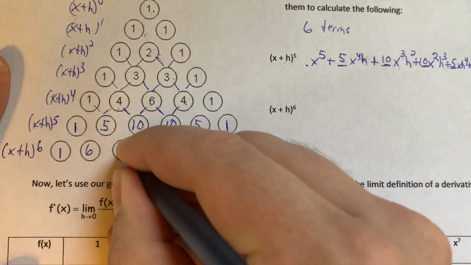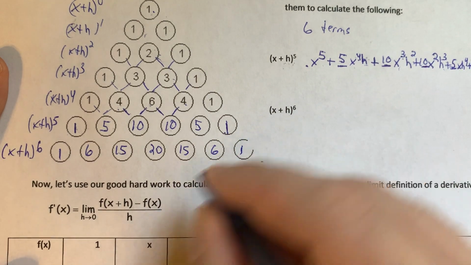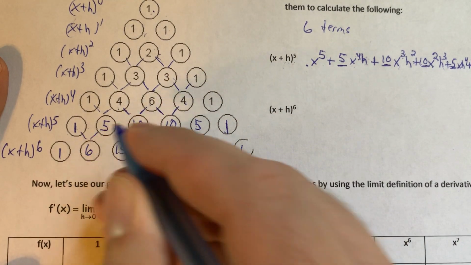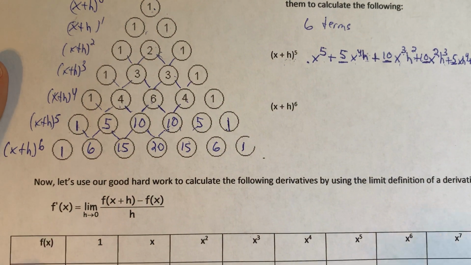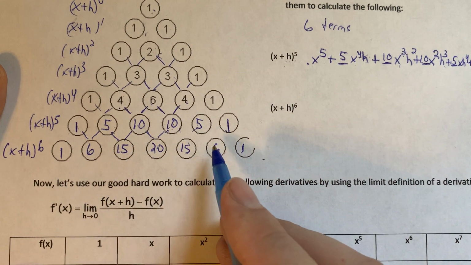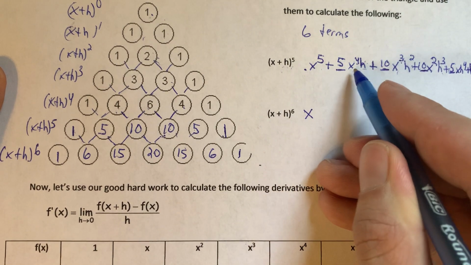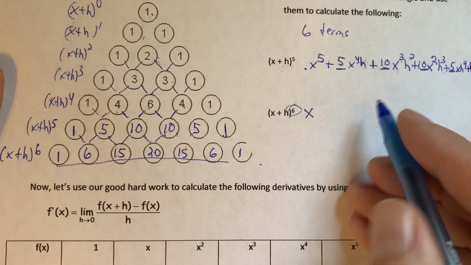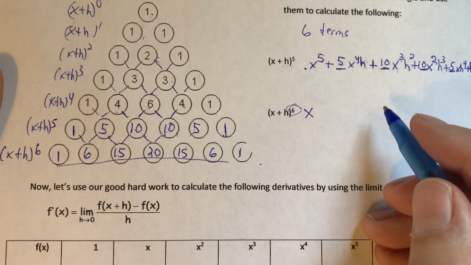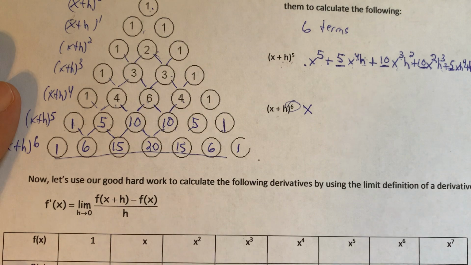Hopefully we got 1, 6, 15, 20, 15, 6, 1, and that's coming because we can add the 2 above it. So 5 plus 10 is 15, 10 plus 10 is 20, 5 plus 10 is 15, and this tells us the coefficients. Putting all of this together, using what the first one should start with, how they add up to the same power each time, the coefficients, and the way it decreases and increases along the way, write out what x plus h to the 6th power will be.